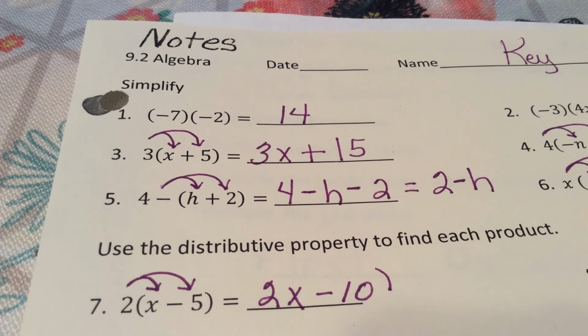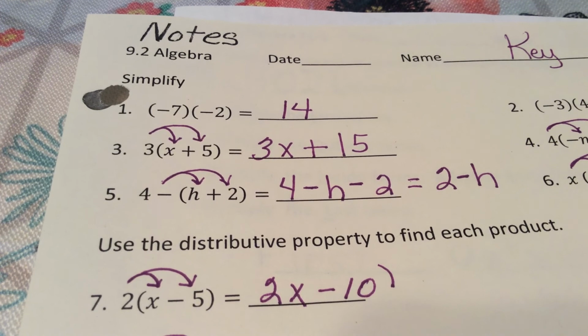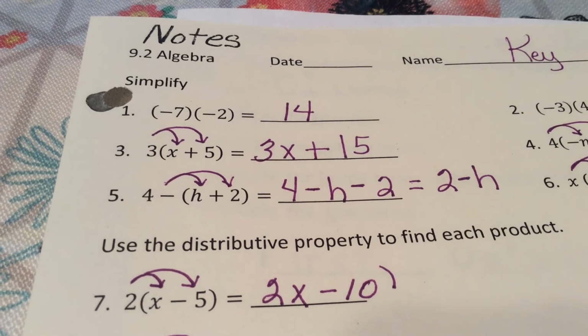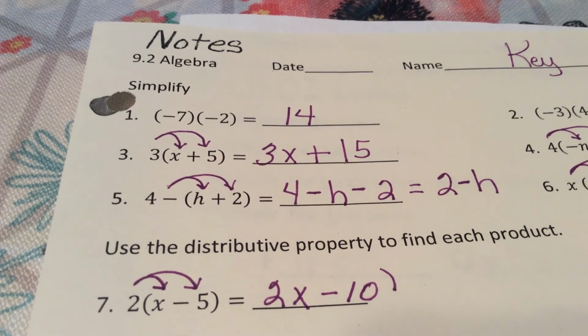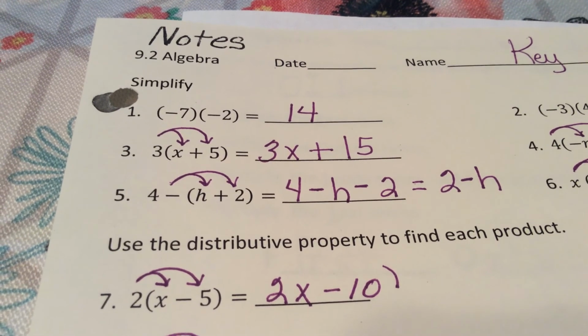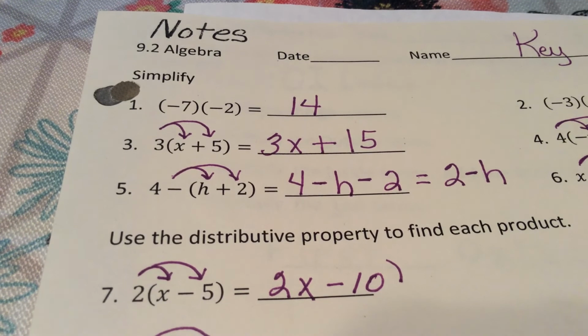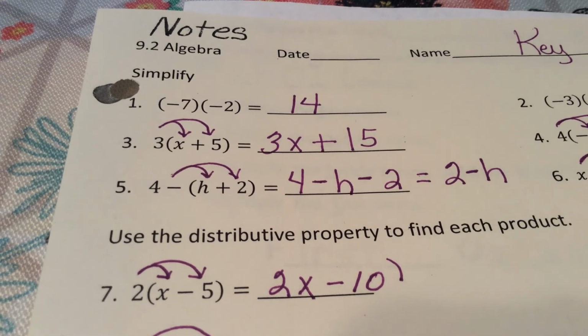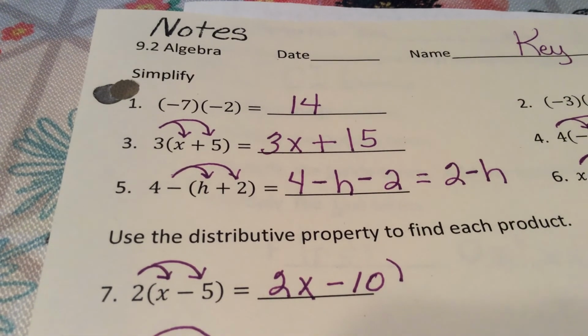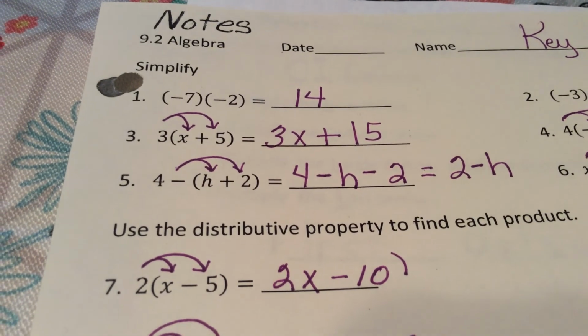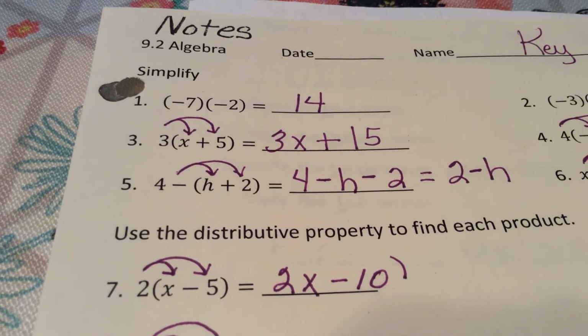This is our notes for 9.2 Algebra. In the last lesson, we learned about the terminology and adding and subtracting polynomials. Today, what we're going to discuss is how we are going to multiply terms that involve a binomial.